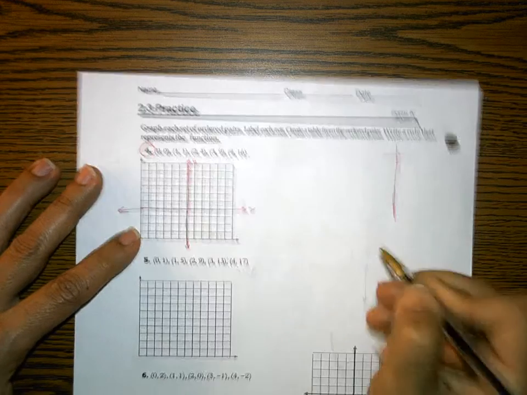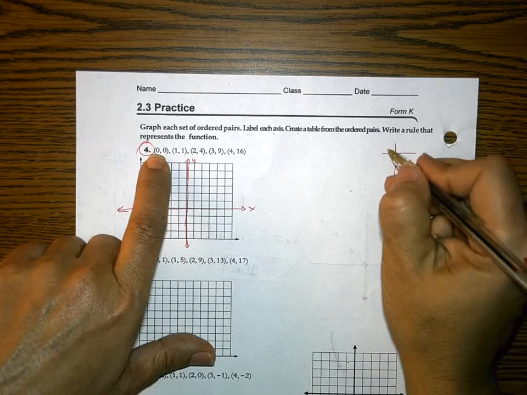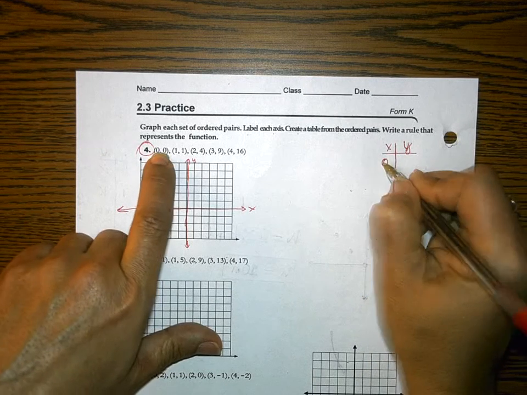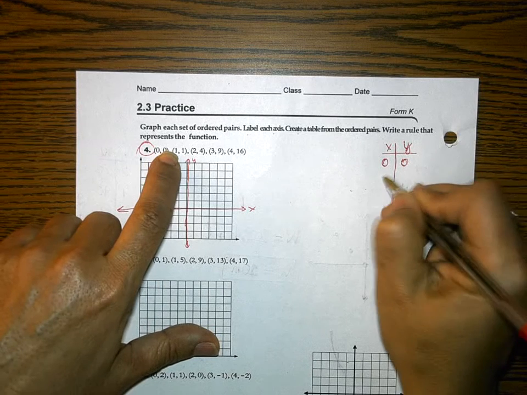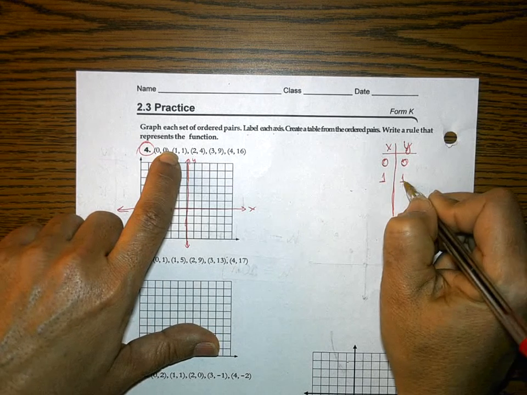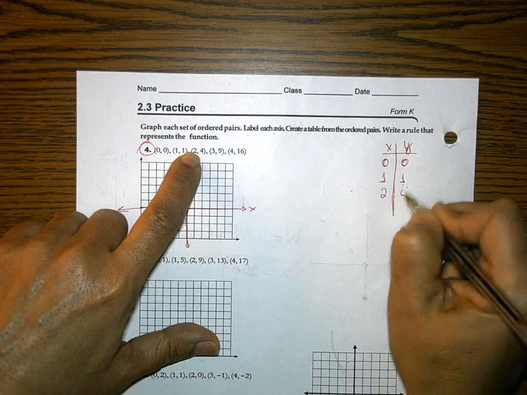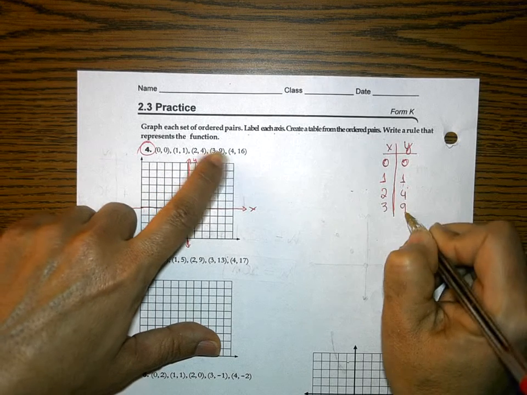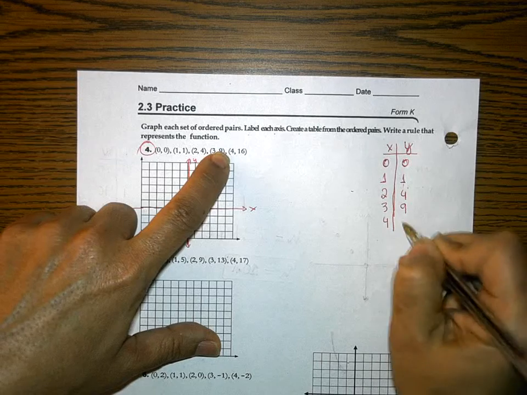Let's go ahead and create a table. This is x, this is y. 0 for x and 0 for y. 1 for x, 1 for y. 2 for x, 4 for y. 3 for x, 9 for y. And 4 for x, 16 for y.